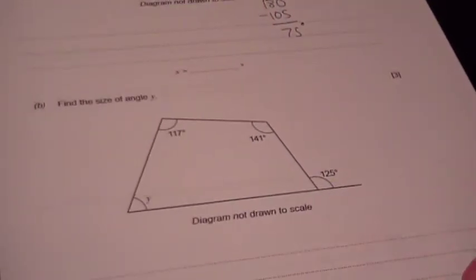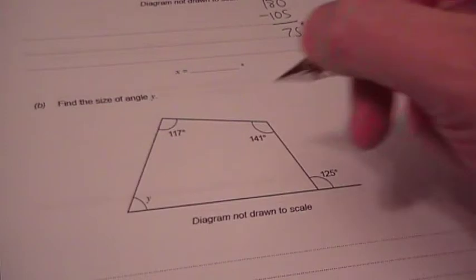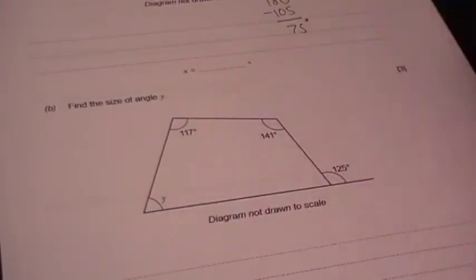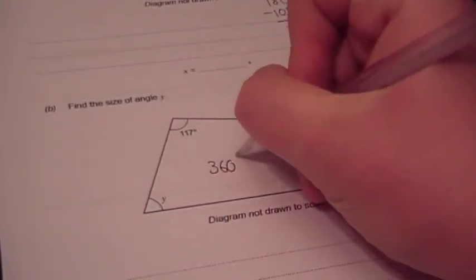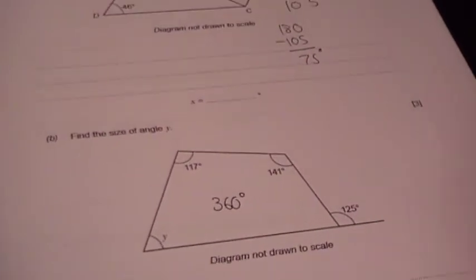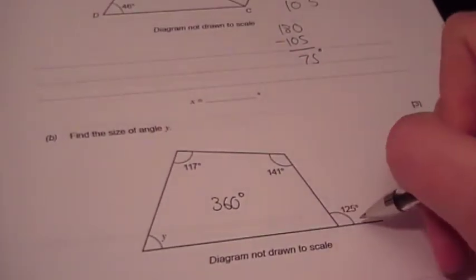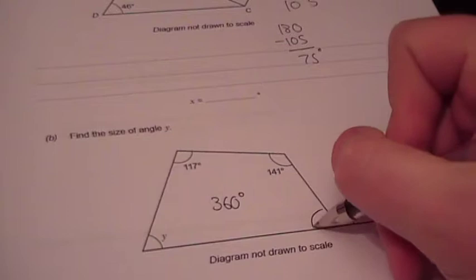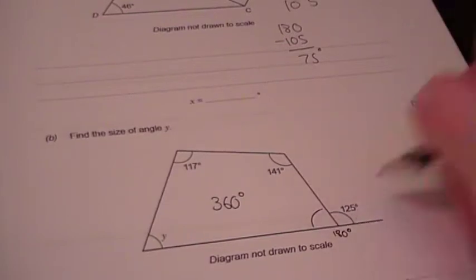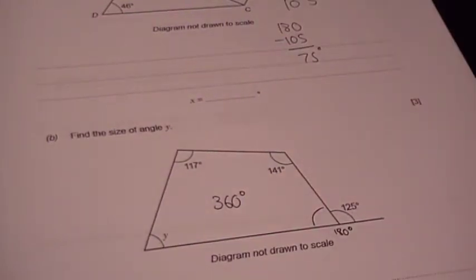At the bottom, find the size of angle Y. Two quite simple rules just combined into one problem. Your four-sided shape, your quadrilateral, has 360 degrees in it, and because we've extended one of these lines along the bottom, it's made a straight line which we know adds up to 180 degrees.